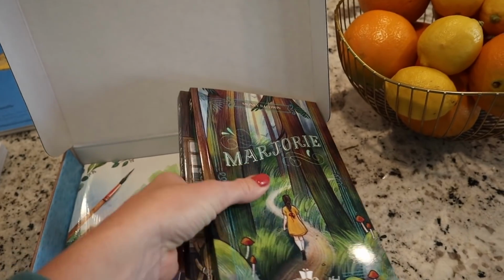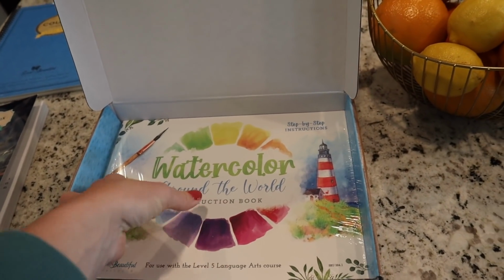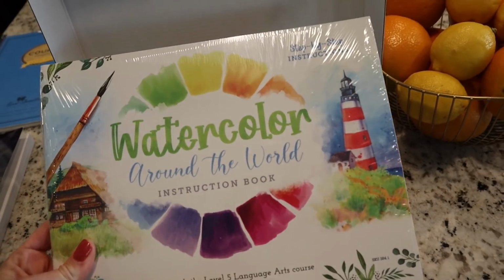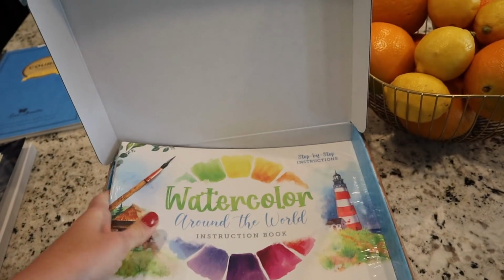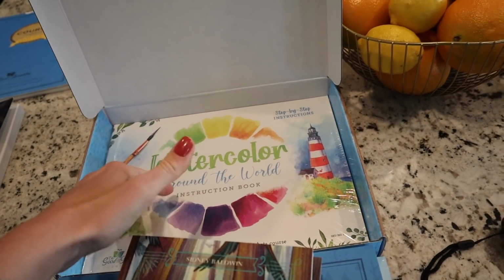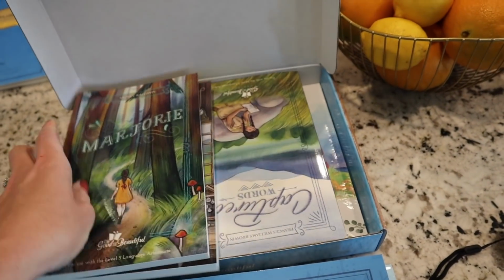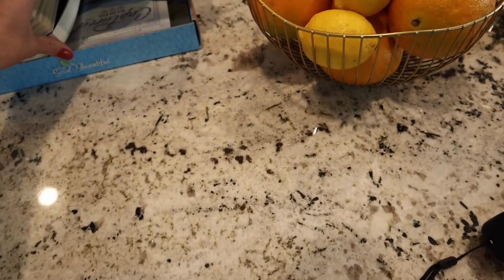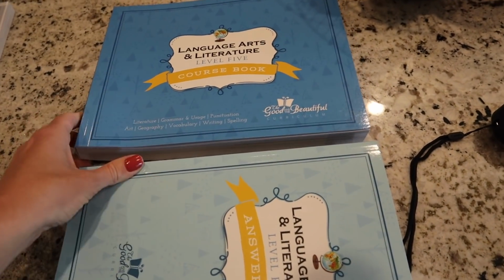So these are the books that they'll be reading in the course. And then they have this really awesome step-by-step instruction book of watercolors around the world. And that is the art skill that is focused on in Level 5. And so that is separate from the course book, it looks like, which is actually really cool. So that is everything that you get in your Language Arts Level 5 set.